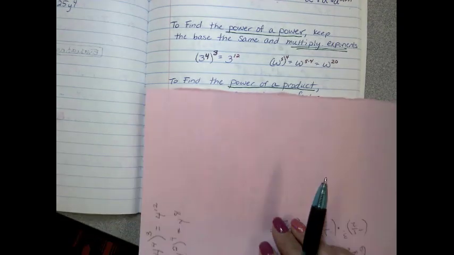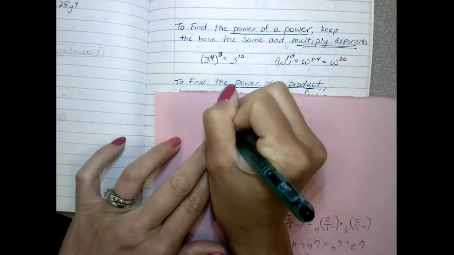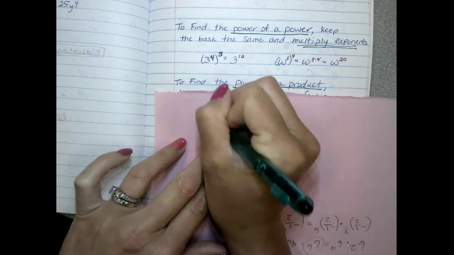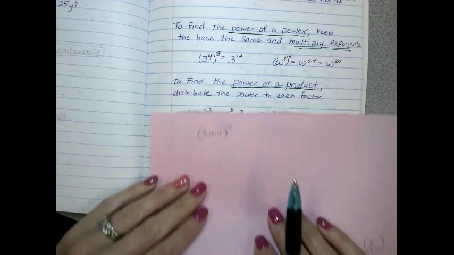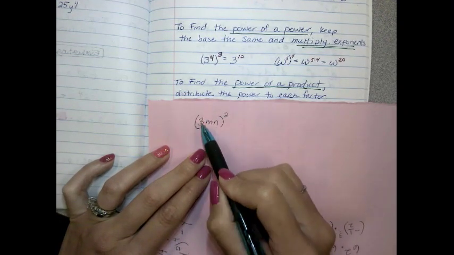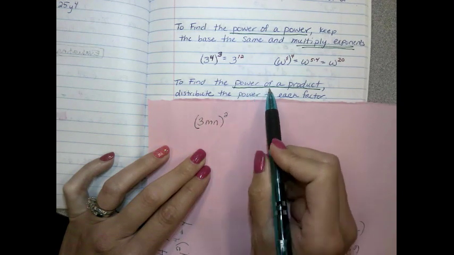Okay, on the left-hand side, I didn't have any examples written down for this one. Hold on one second. Let's try this one. 3mn, so 3 times m times n, all to the second power. So this is called the power of a product, because product means multiplication, and you can see that I have 3 terms being multiplied raised to a power. That's why we call it power of a product.